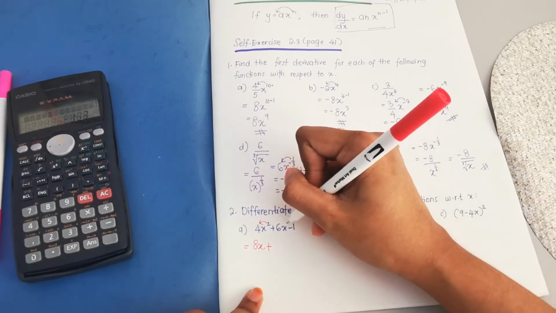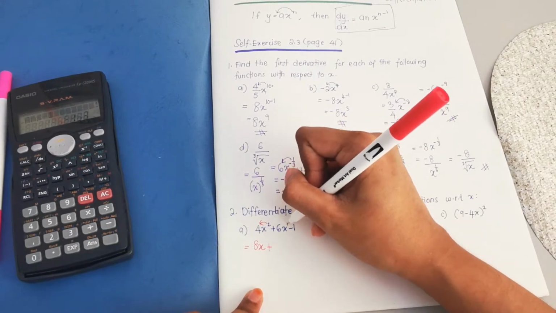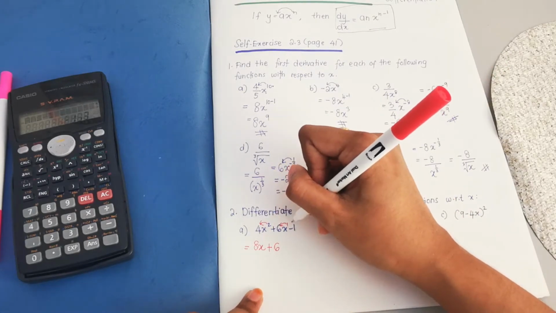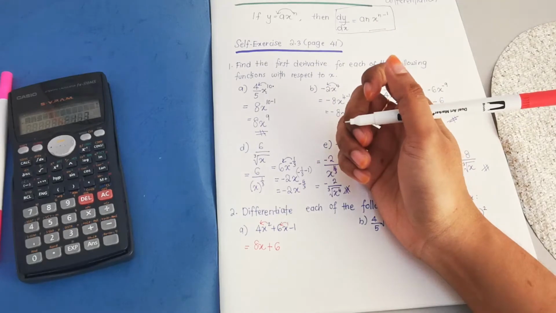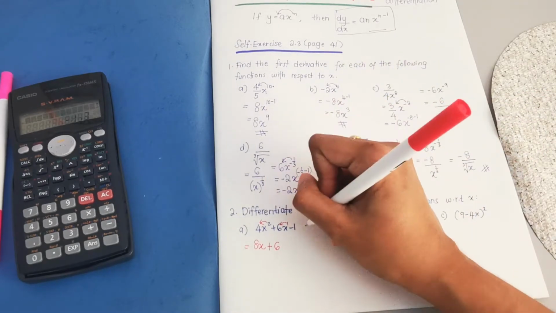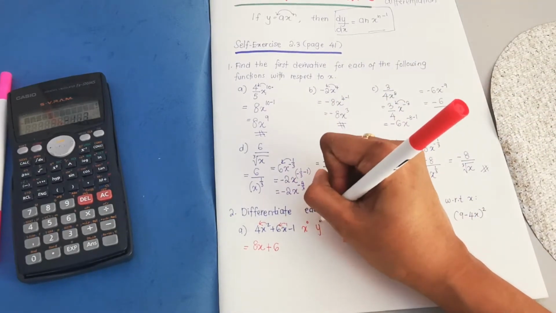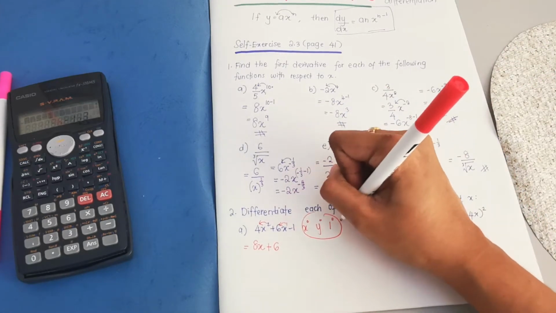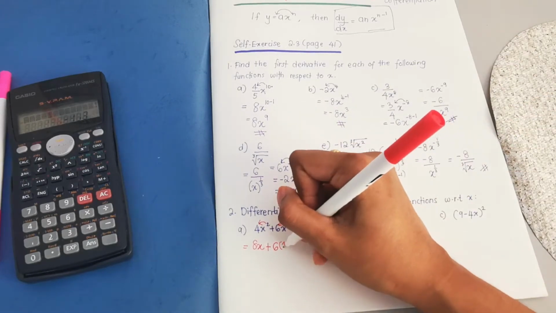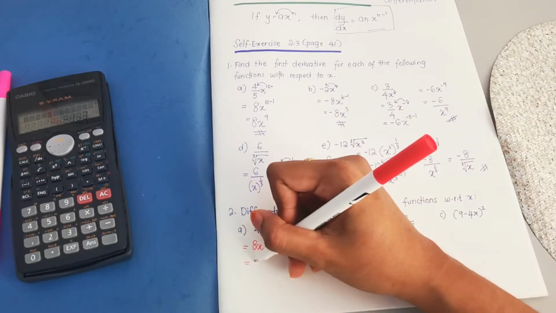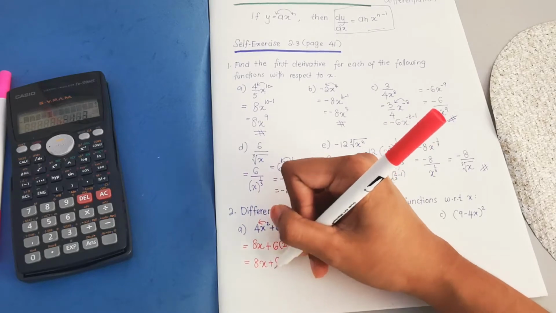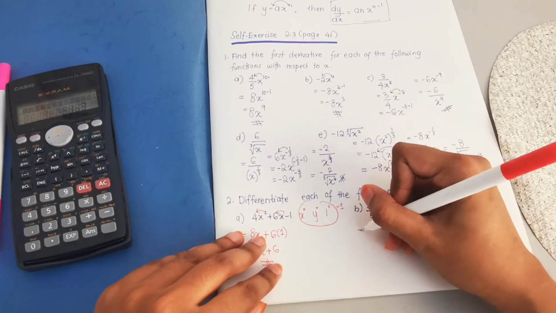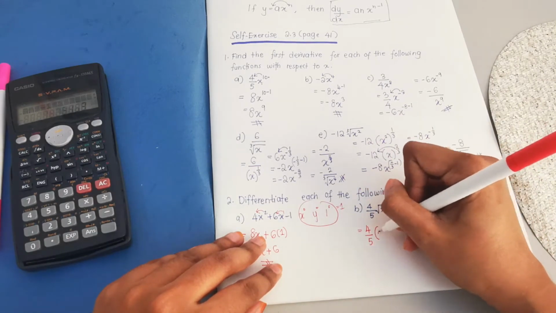Plus, here 6x is power of what? Power of 1, right? So 1 times 6 is 6. Then here 1 minus 1, so the x becomes x power of 0. So usually x power of 0 or y power of 0 or 1 power of 0, anything power of 0, we will write as 1. So that means this one is 1. So you don't have to actually write that also. You can straight away write 8x plus 6. Okay, differentiate already.